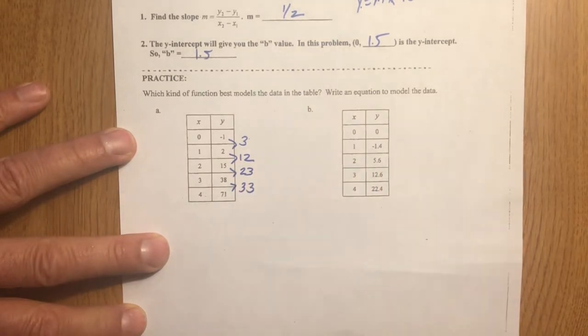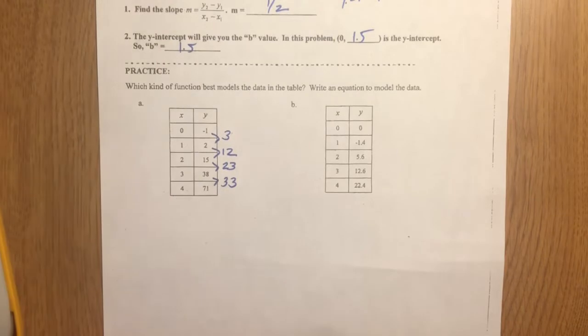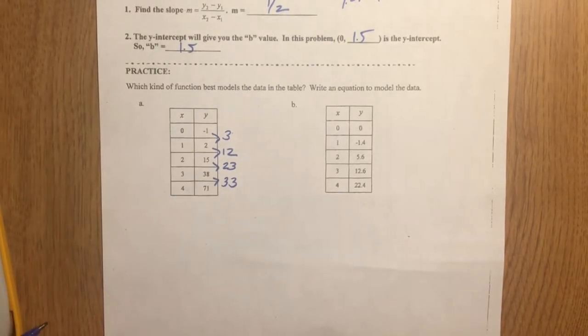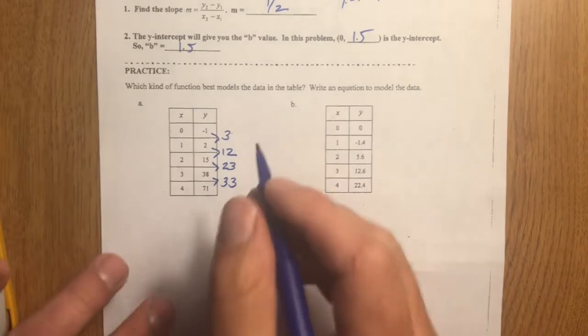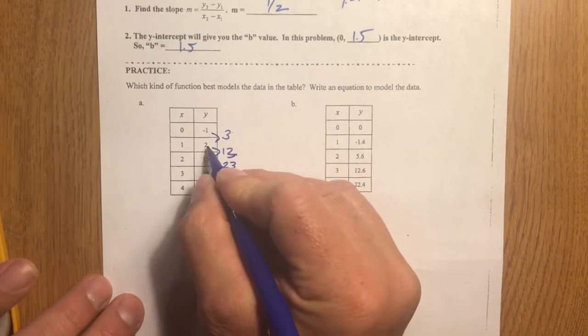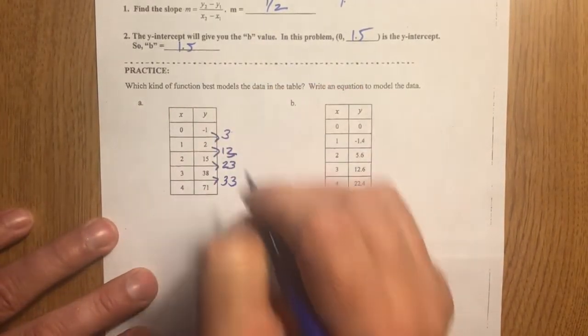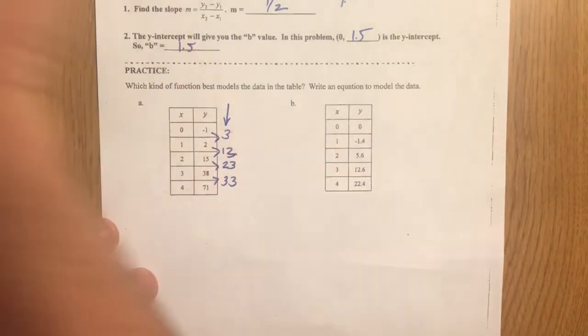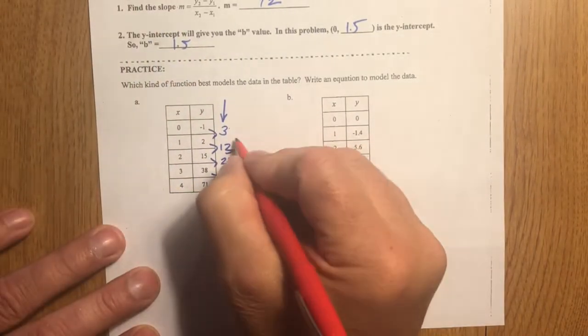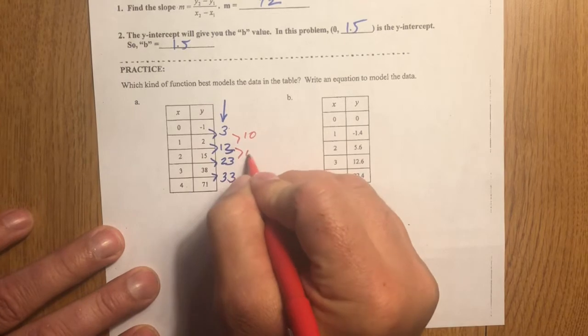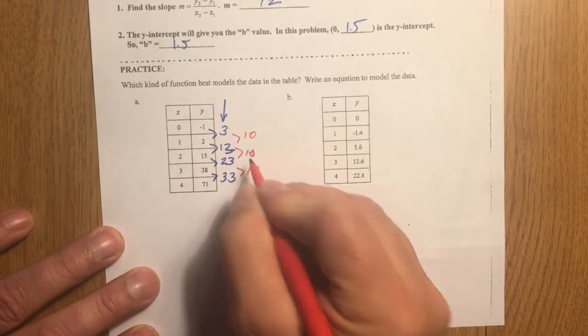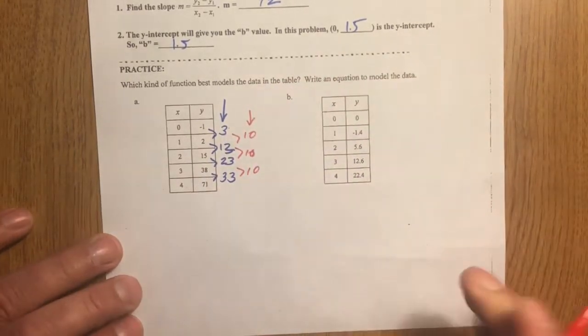Let me just double check that, you guys, okay? But you find those differences. So 71, 33. Yep. Oh, sorry, guys, that's the difference of 13 there, not 12. So if you notice the first difference, nope, it's not linear. But the second difference, look at this, 10, 10, 10. Aha, so this is going to be quadratic.